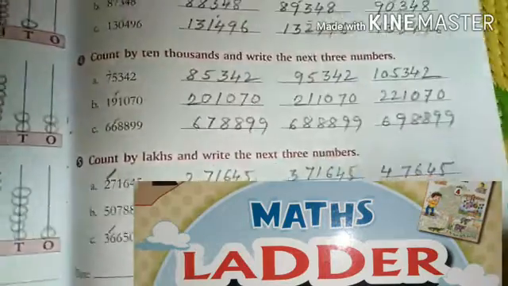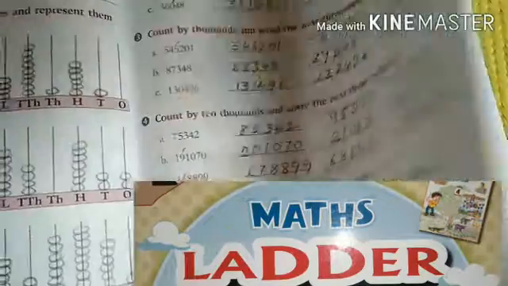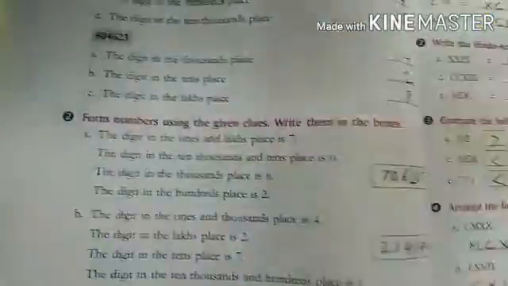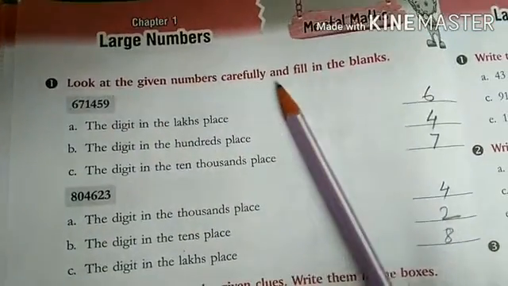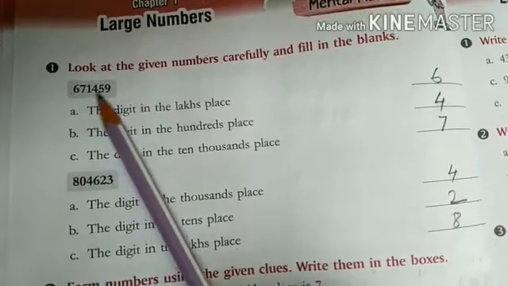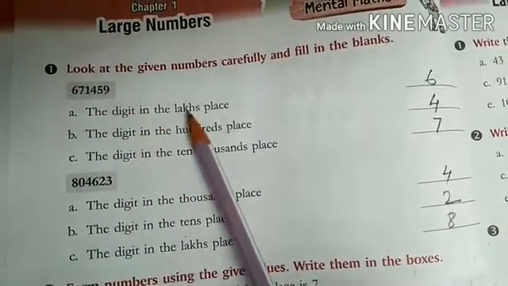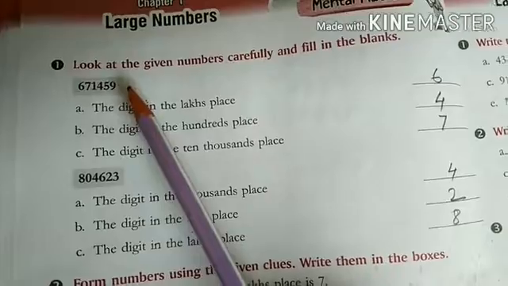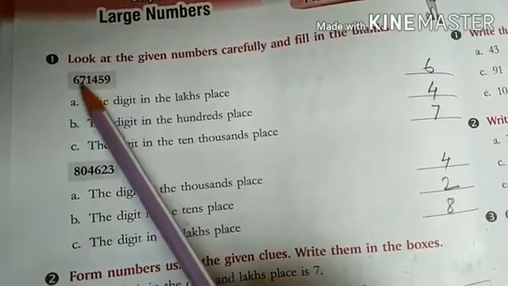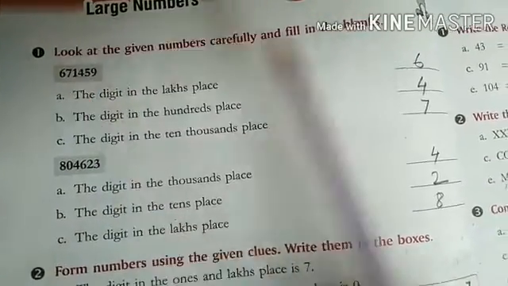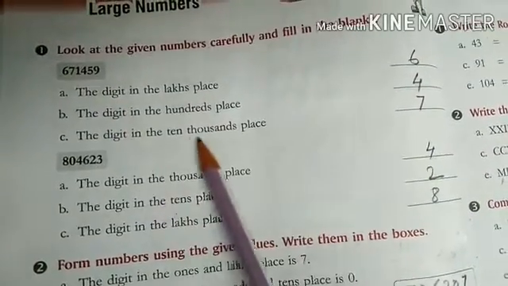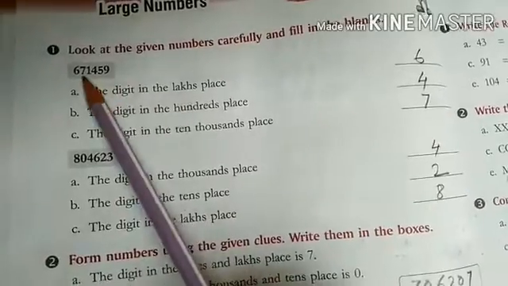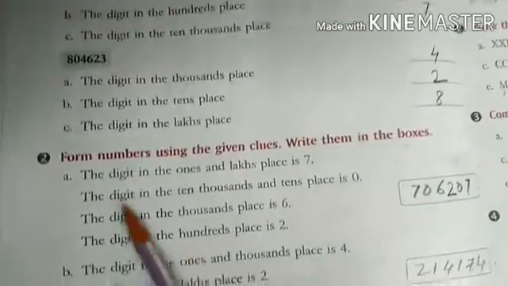So we will move to the next page. It's very easy. You can do it on your own. Look at the given numbers carefully and fill in the blanks. Here 6 7 1 4 5 9. The digit in the lakh place is 6, and the digit in the 100 place is 4. The digit in the 10,000 place is 7. This way you can complete it.